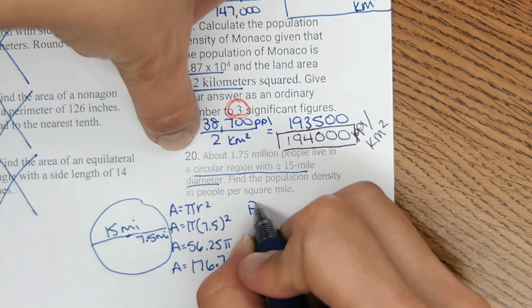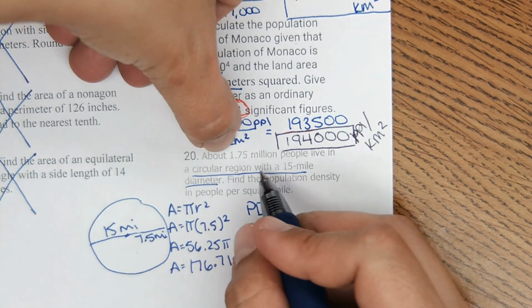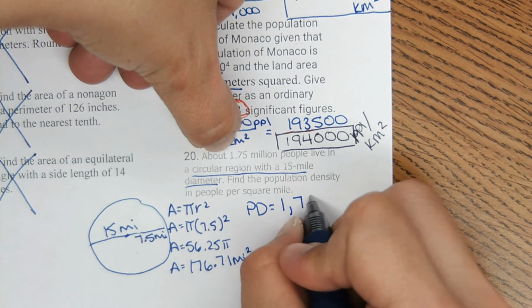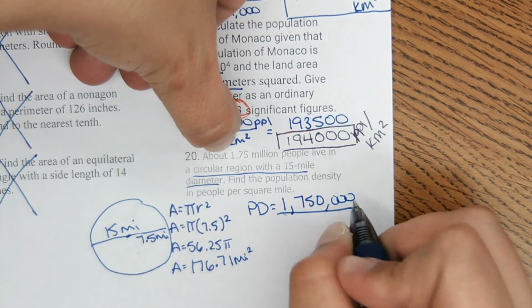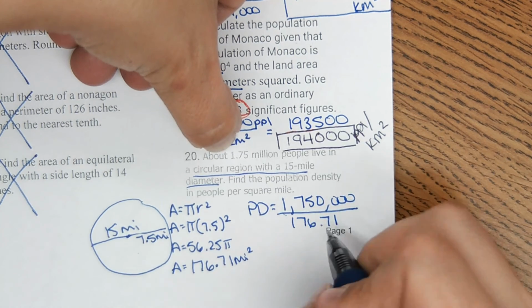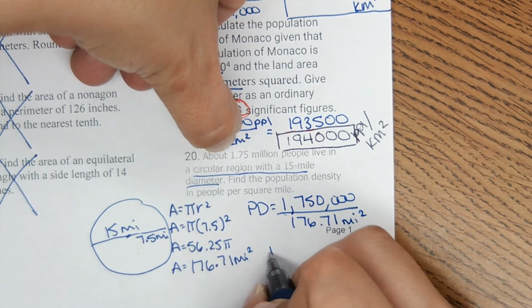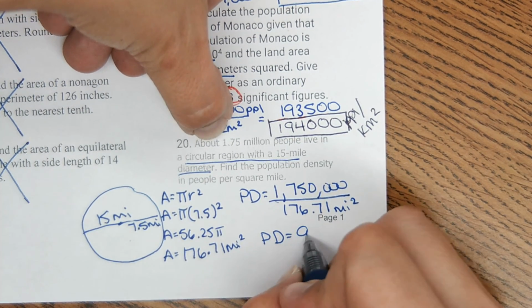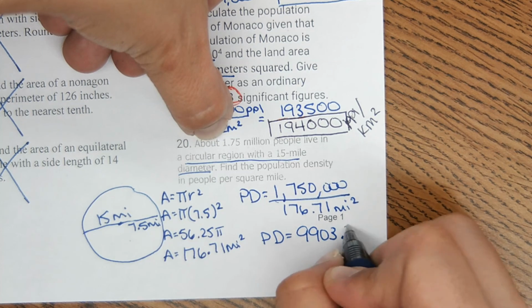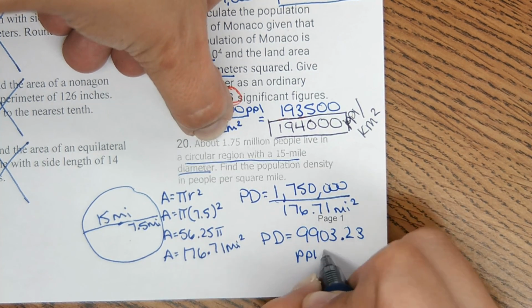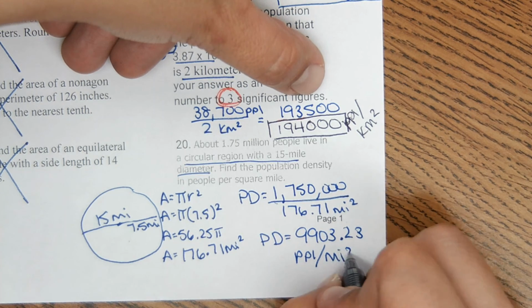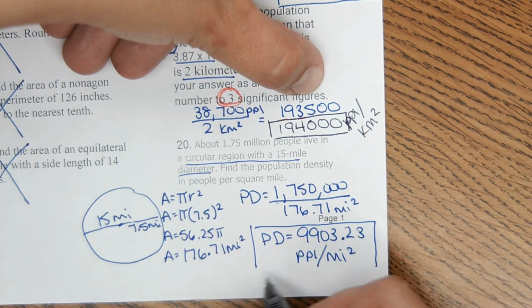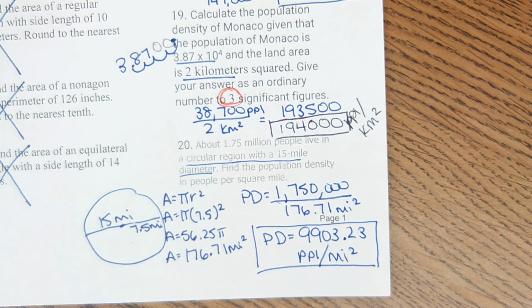And so for population density, we need people divided by the area. So the people, 1.75 million, divided by the area, and we get 9903.23 people per mile squared. So for every square mile, there's 9,903 people. Okay. And that is all.